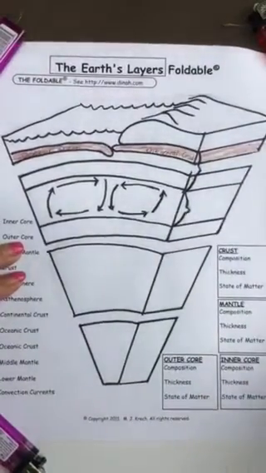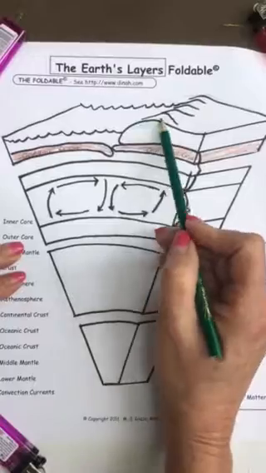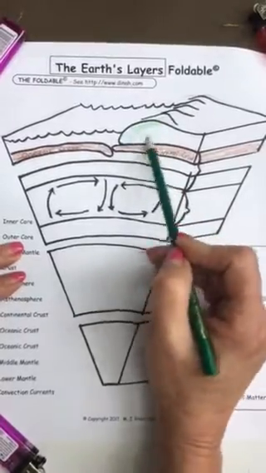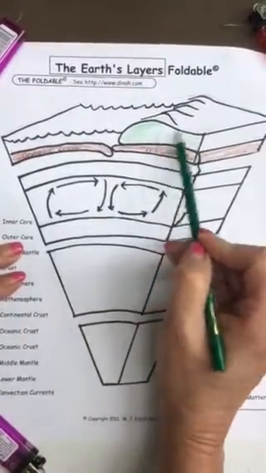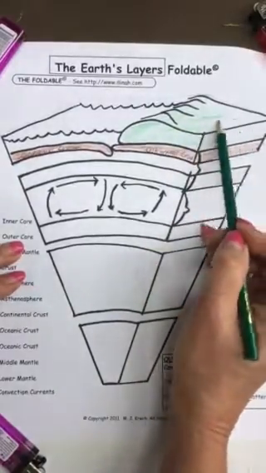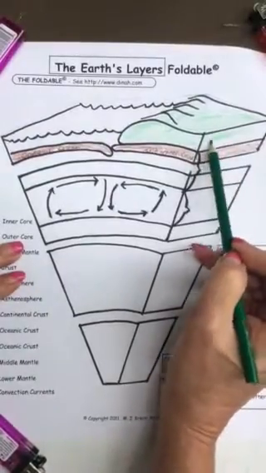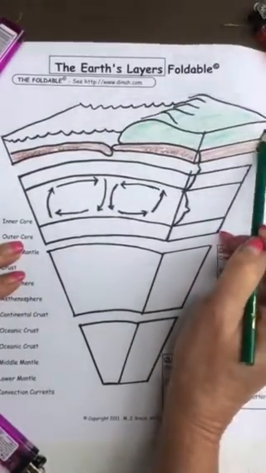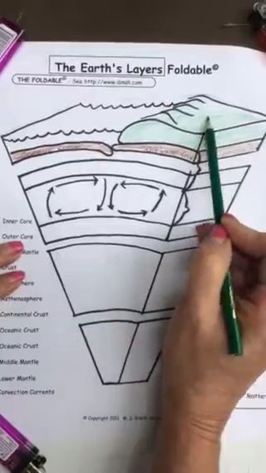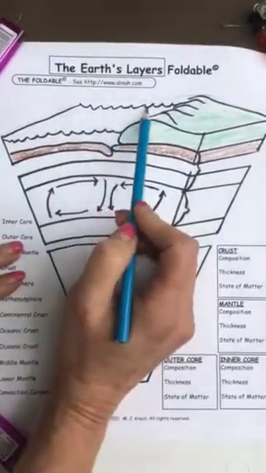And then we're just going to shade in the land portion here, the continent. We'll choose green and shade that in. And for the ocean, we'll shade it blue.